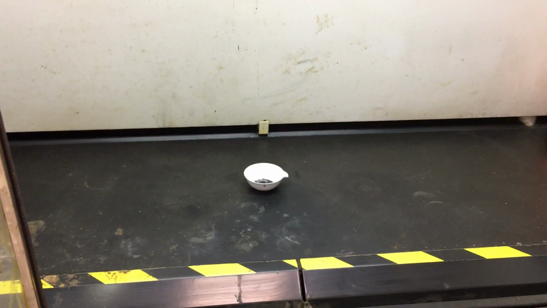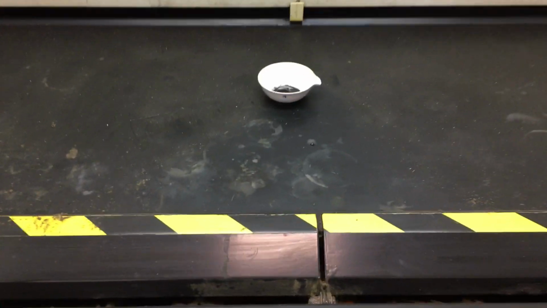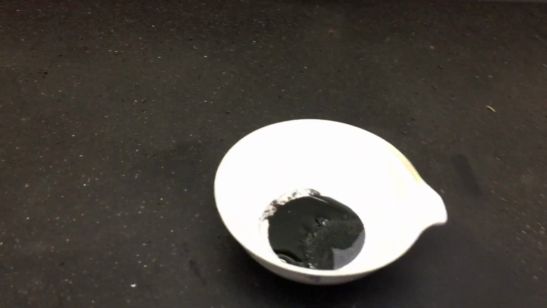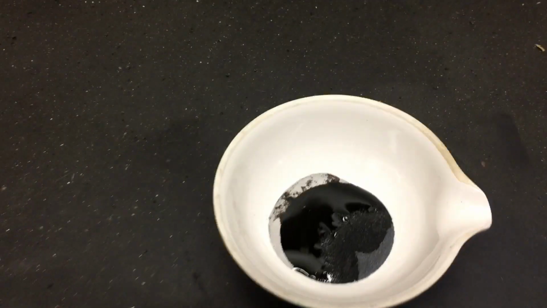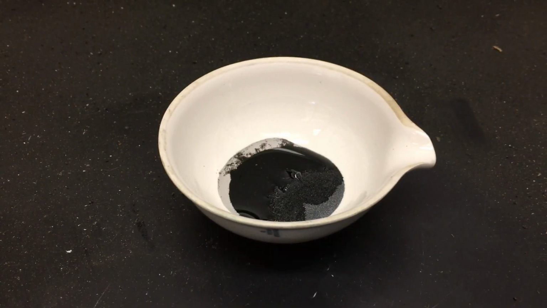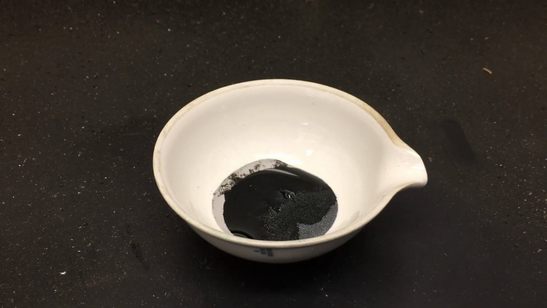So, like I said, I put about 5 grams of the potassium permanganate into the evaporating dish, and then I added the glycerol to it. And right now it's in the fume hood, and we're looking for any signs that a chemical reaction has occurred.